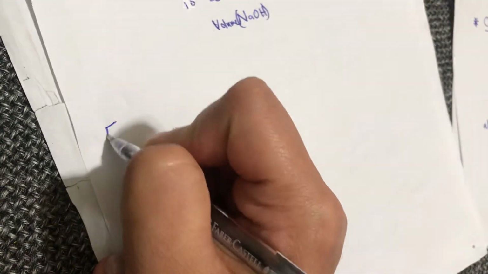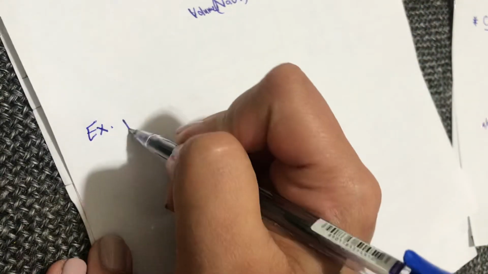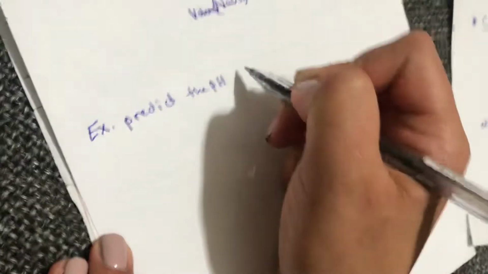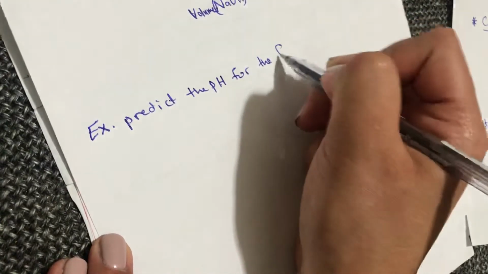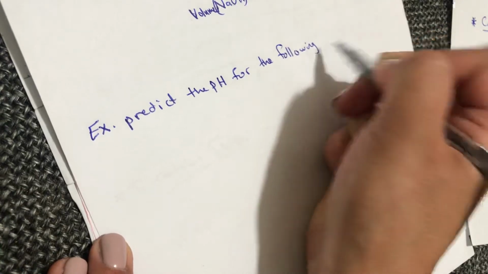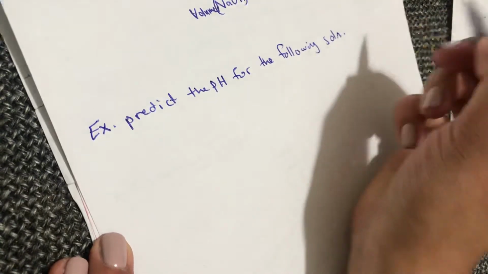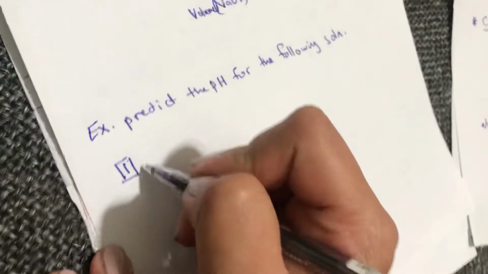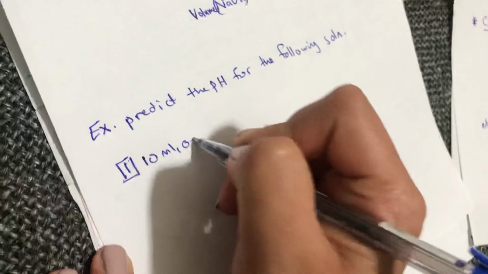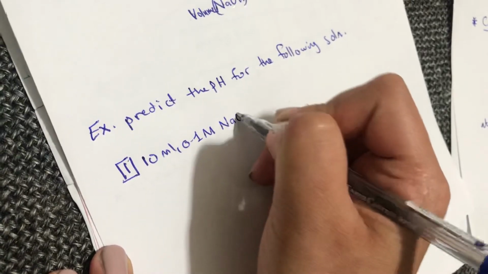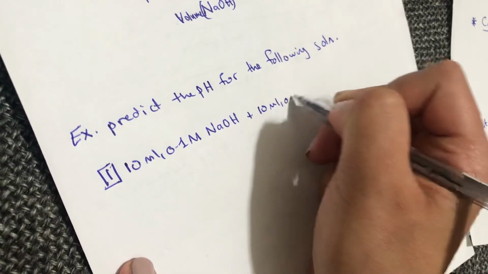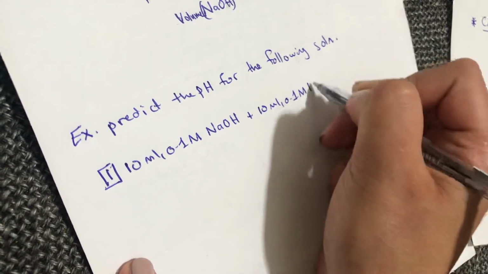Now some questions. Predict the pH for the following solutions. 1. If you have 10 ml of 0.1 molar sodium hydroxide added to 10 ml of 0.1 molar HCl.